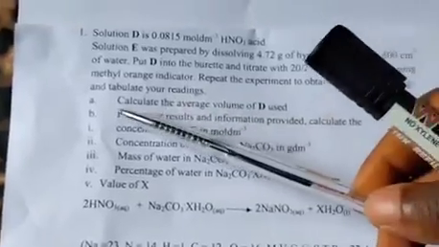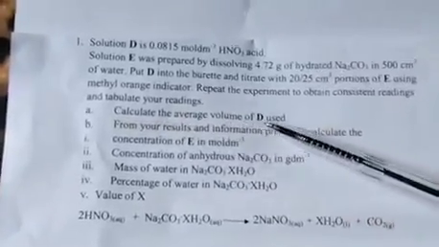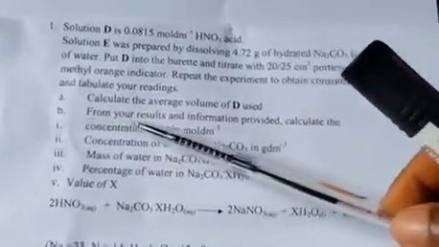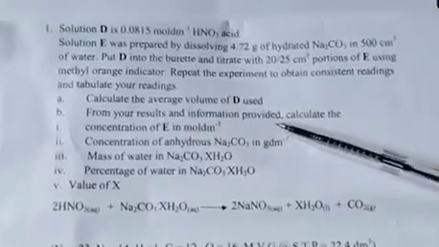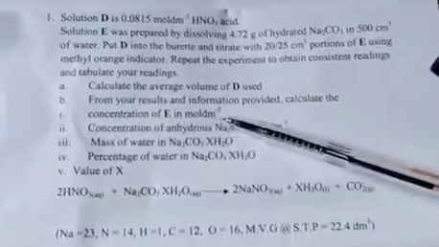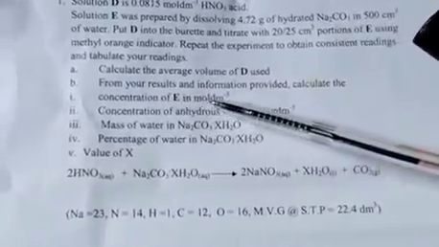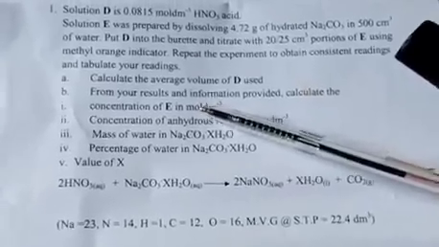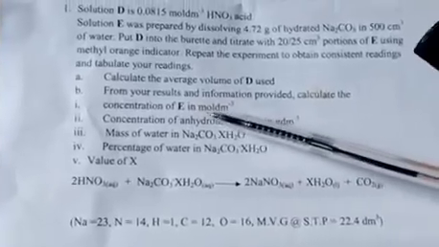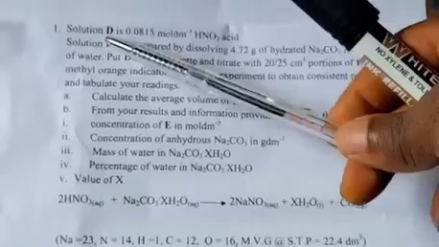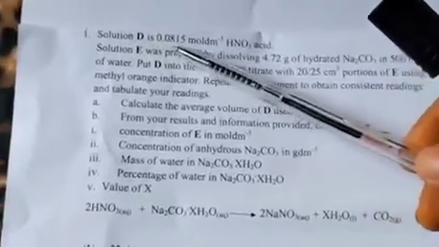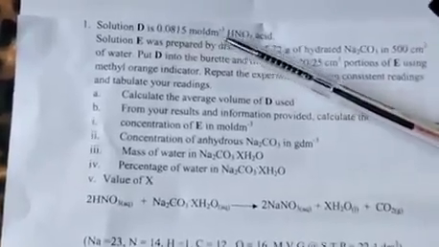Then A says calculate the average of D used. We have done that, 20.3, the endpoint. B says from your result and information provided, calculate the concentration of E in mole per dm³. The E is the base. Now, to find the concentration of E, look at the question again and see whether they gave us the concentration of D. If you go up to the first sentence, we're given the concentration of D directly here. The concentration of D is 0.0815 mole per dm³.